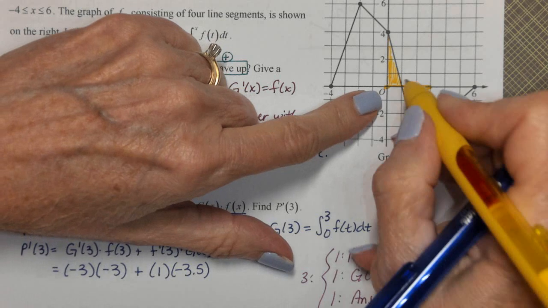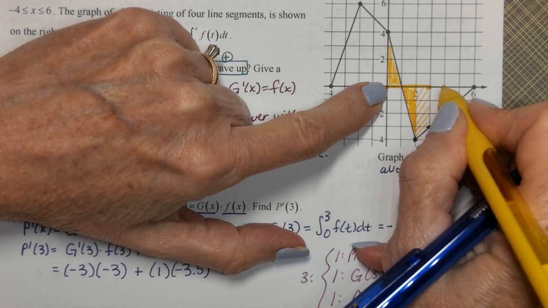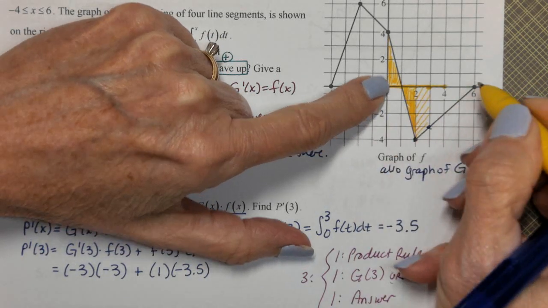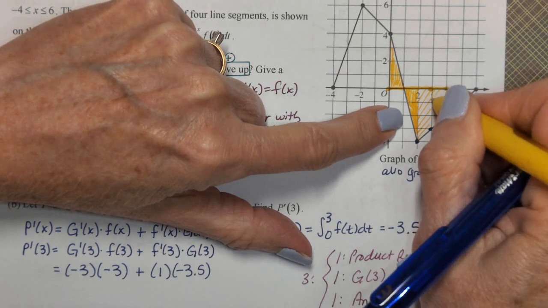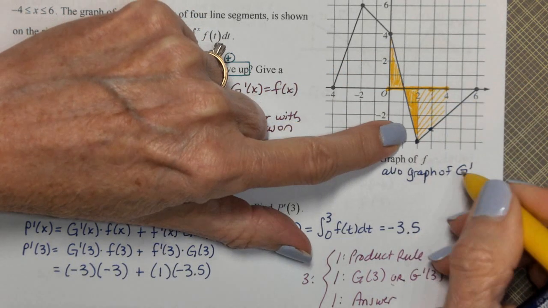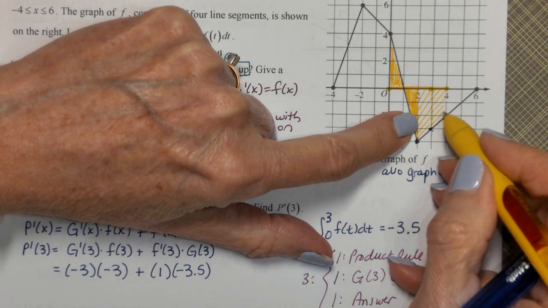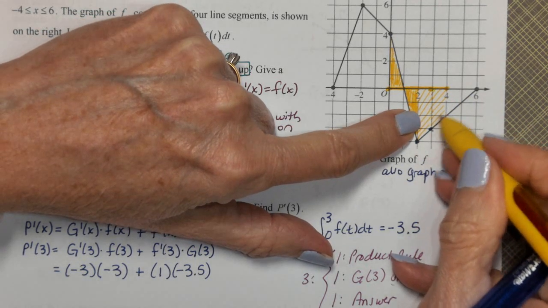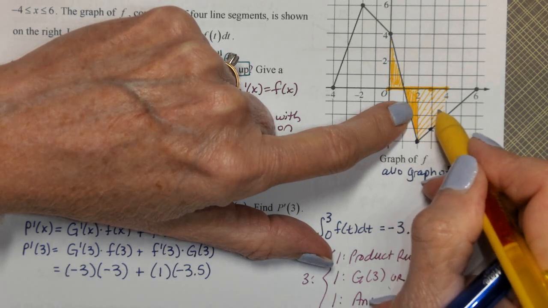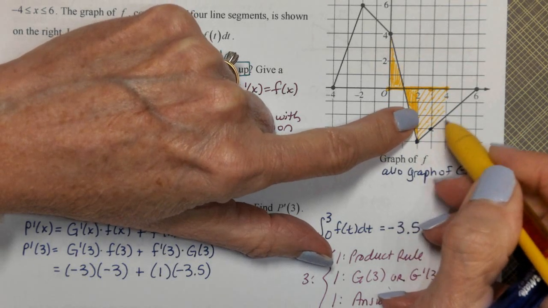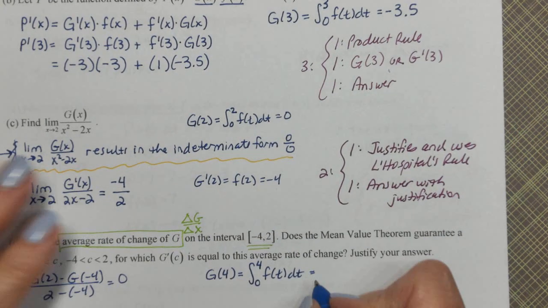These two areas cancel each other out, so now I'm finding this area, and the integral is going to be negative because this is below the x-axis. 1, 2, 3, 4, 5, 6. So that is going to be a negative 6.